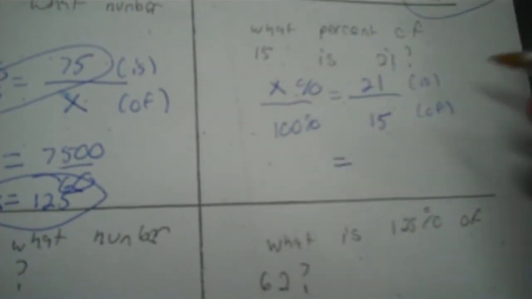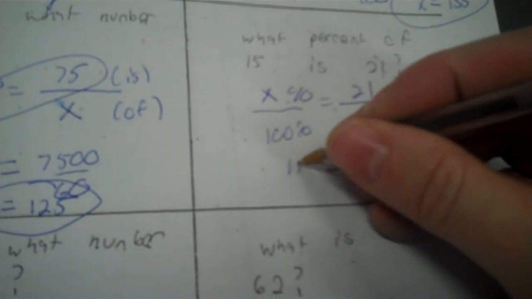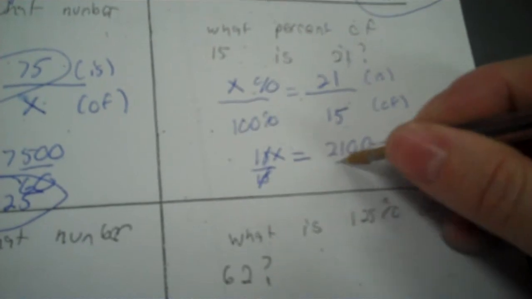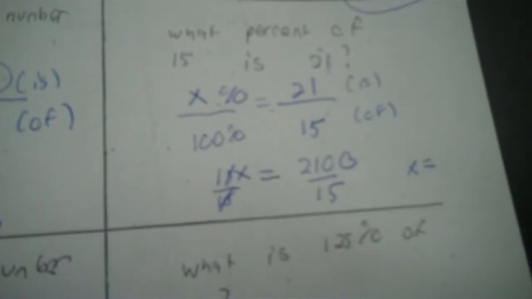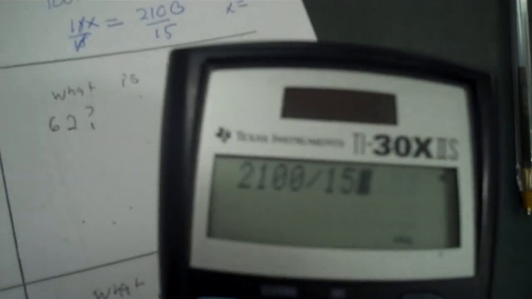So 21 times 100 is 2,100, and then that's going to be written as 15x. Now the beauty of this is I don't have to worry about moving the decimal or any of that garbage, okay? You know how your teachers say you got to make the percent a decimal. Well, actually, no, you don't. So 140 is my percent.